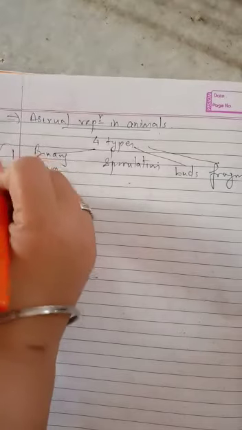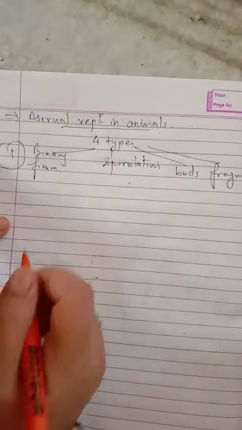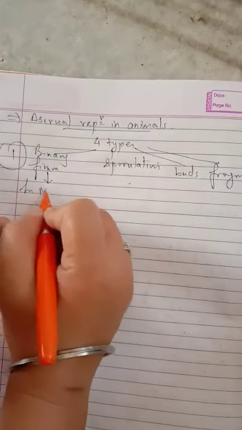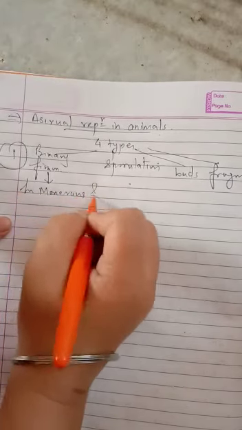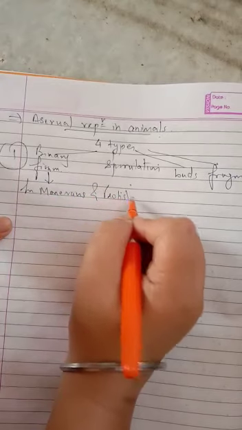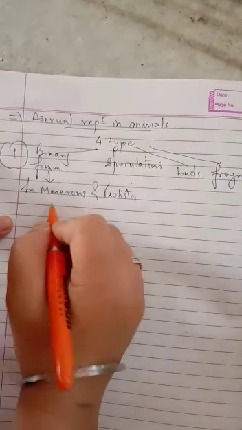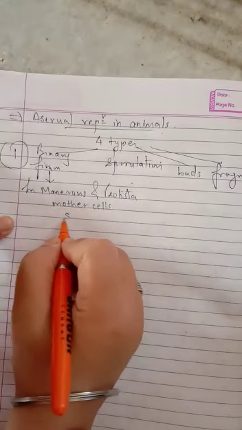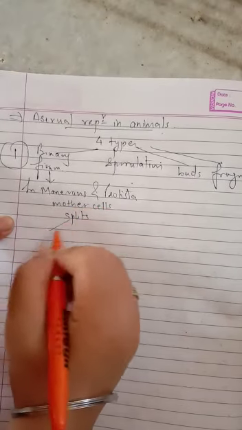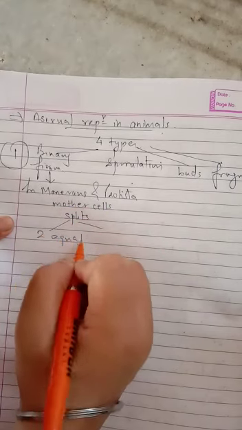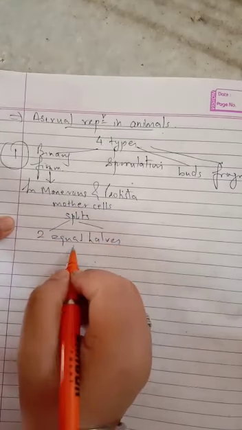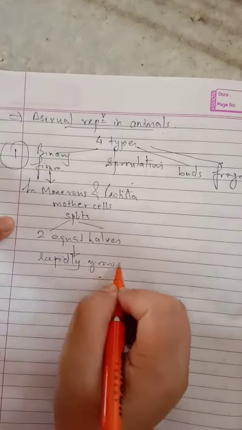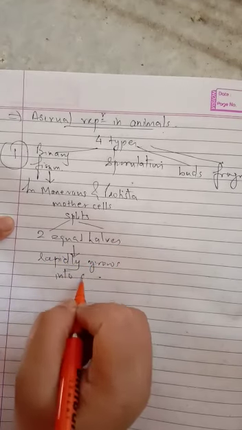So let us begin with the first one, that is binary fission. Binary fission is generally seen in single-celled organisms such as monerans and protista. So in monera and protista, the mother cell splits into 2 equal halves, and then each half rapidly grows into an adult.